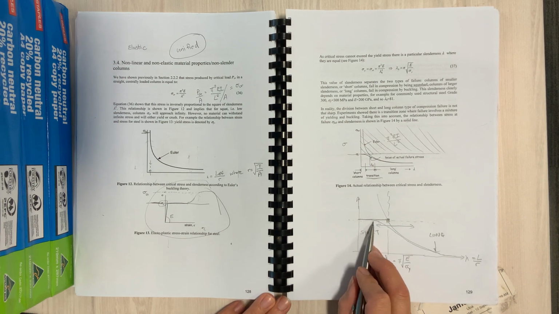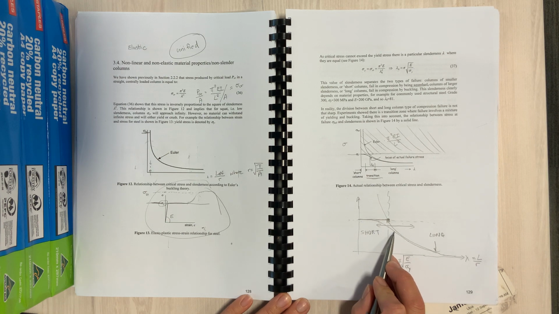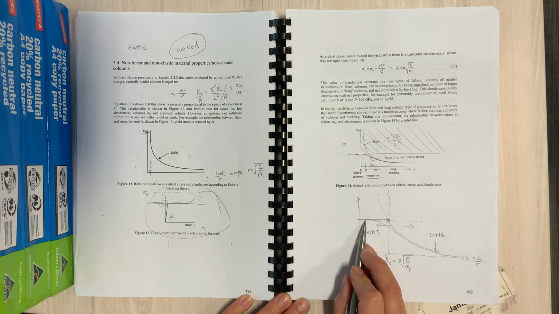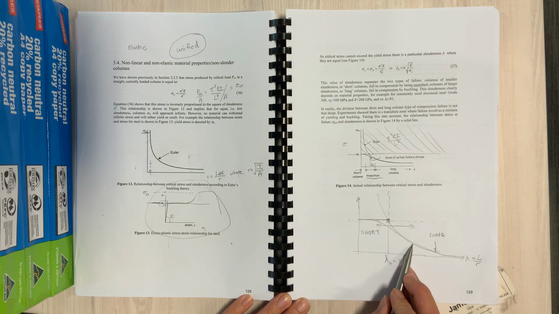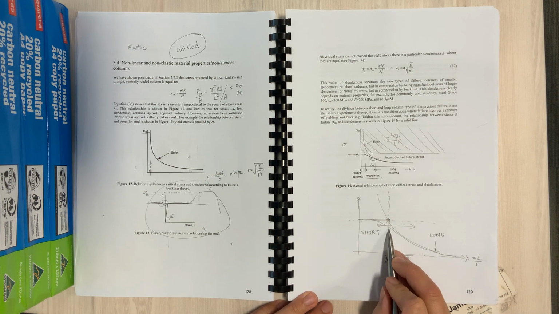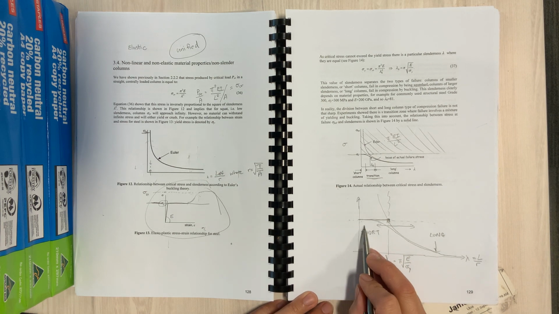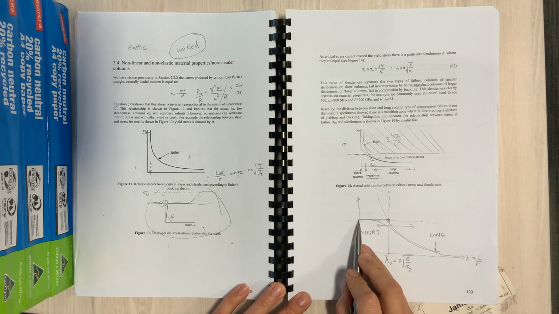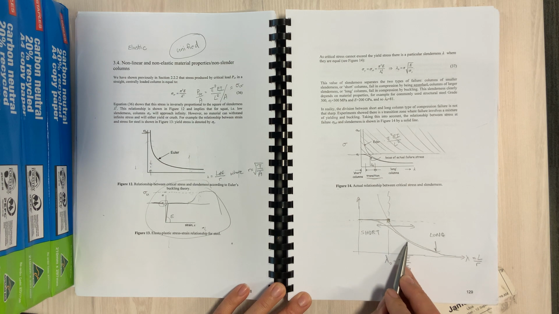It's going to be more rounded like that, and it's this sort of curve which you will find in the design standards. So the design standards would define a curve that goes around there, and all you really need to do is to work out the slenderness and then read off the stress value here, and then you can design your real column quite comfortably. So the question is, firstly, how do we get an equation that can represent that?